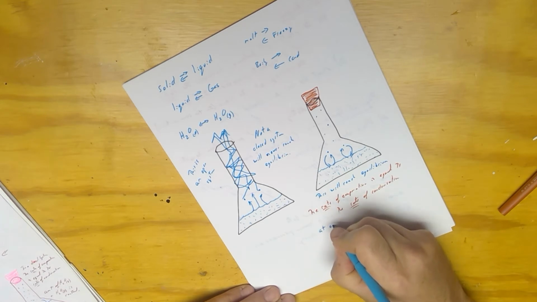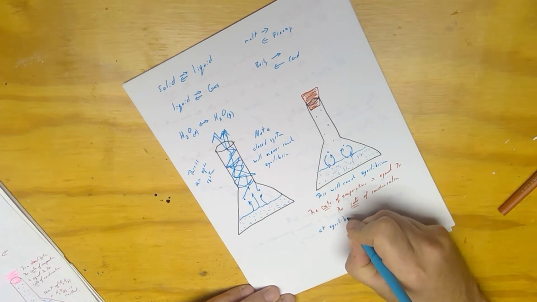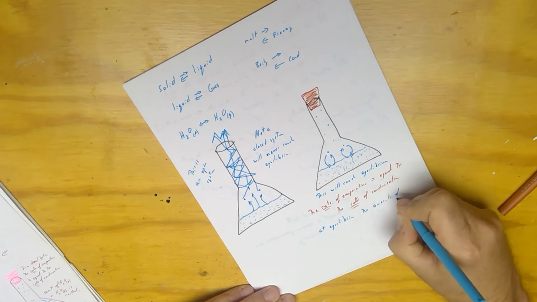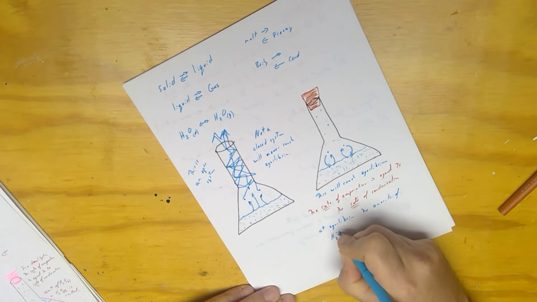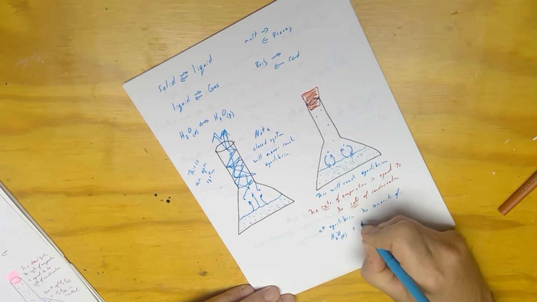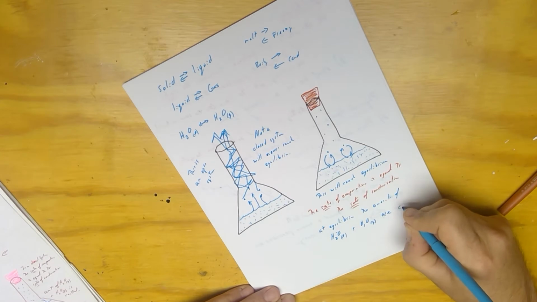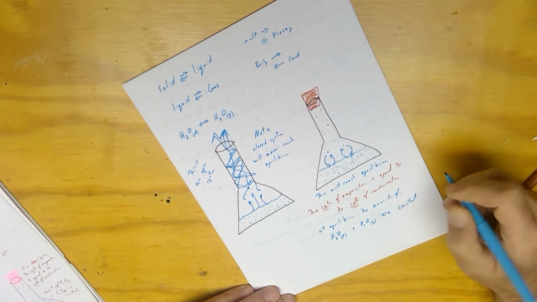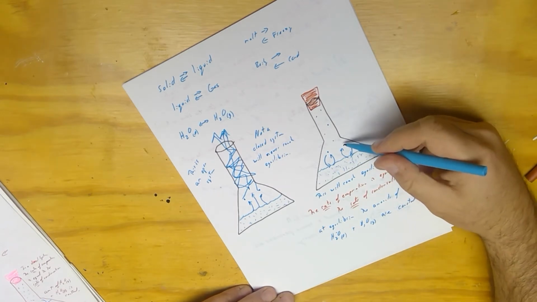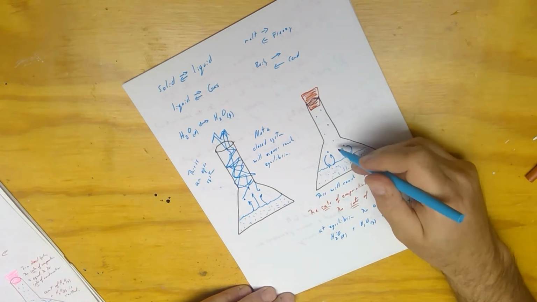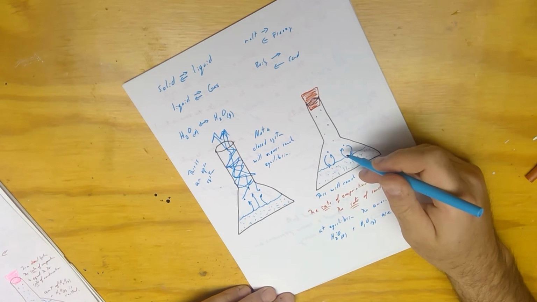So at equilibrium, the amounts of H2O liquid and H2O gas are constant. They don't change anymore. What's equal? The rate of evaporation is equal to the rate of condensation. The amounts are constant. They don't change anymore.